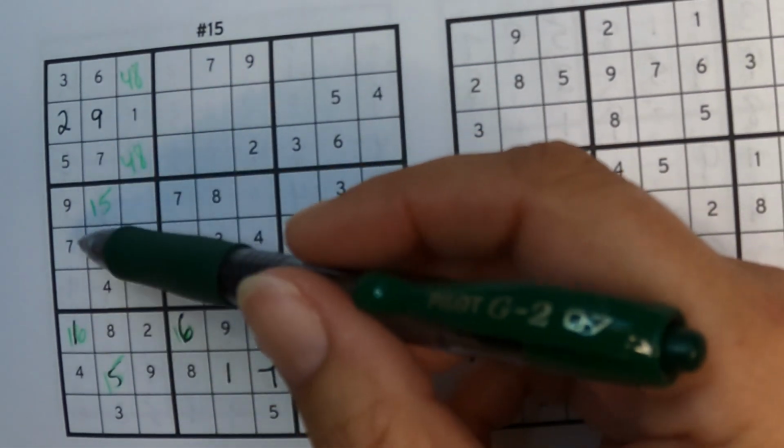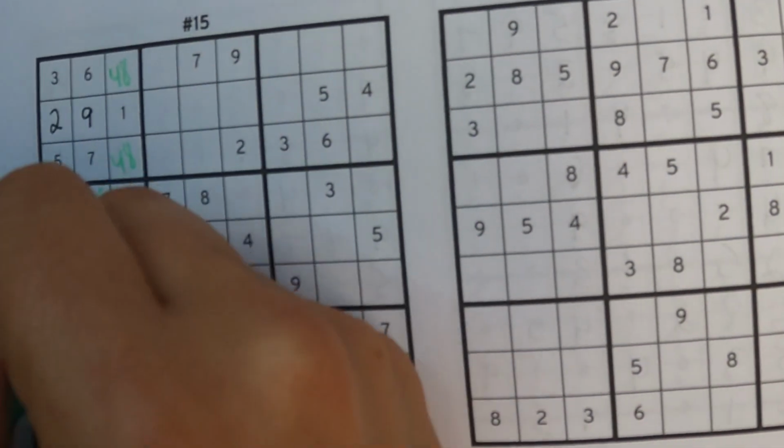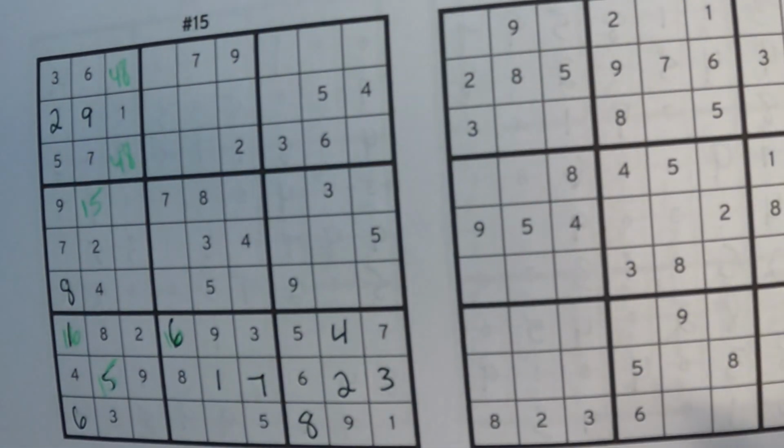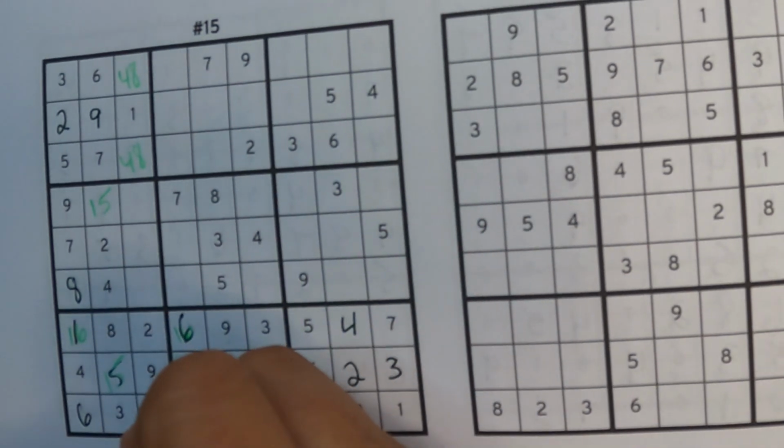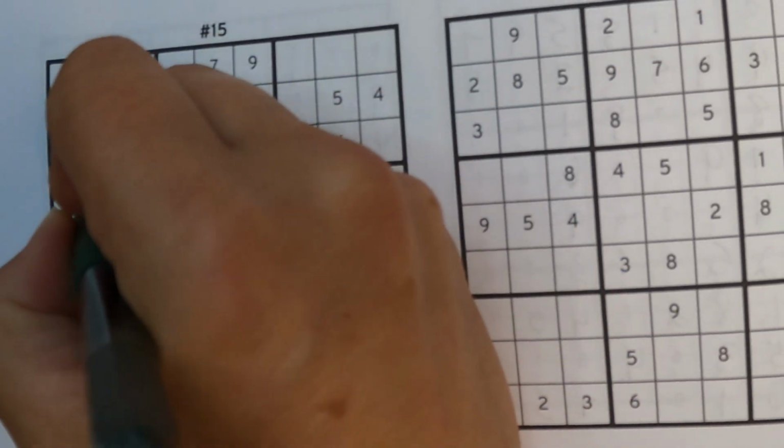For this column now, we're missing 6 and 8. We've got an 8 here, so 6, 8. For this box now, we're just missing a 7. Oh, and this 5 makes this our 1.